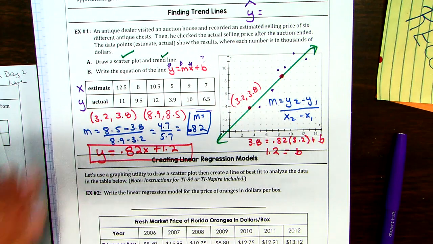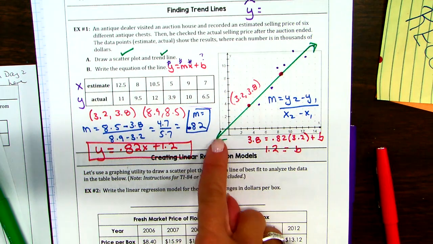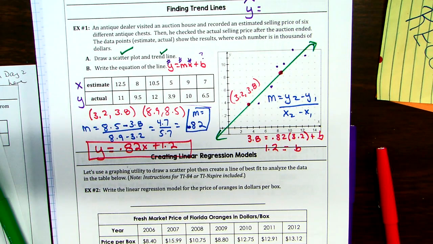So I got a y-intercept B of 1.2. You could get a negative there, so don't think you did something wrong if you got a negative B. We don't know where that graph is hitting the y-axis. It could be up, it could be down, okay? But the slope would definitely have to be positive.